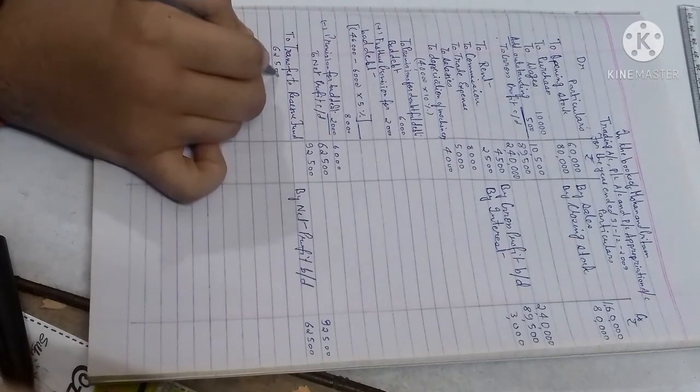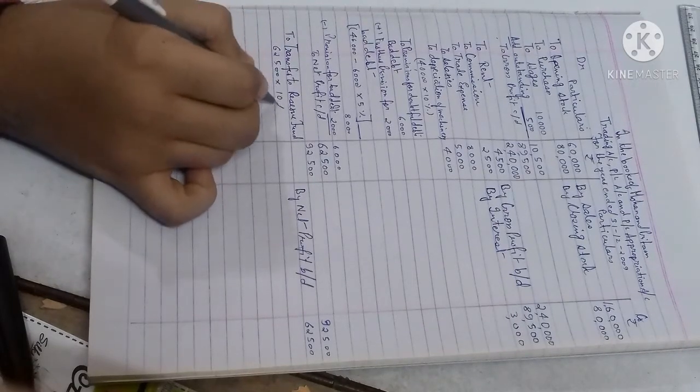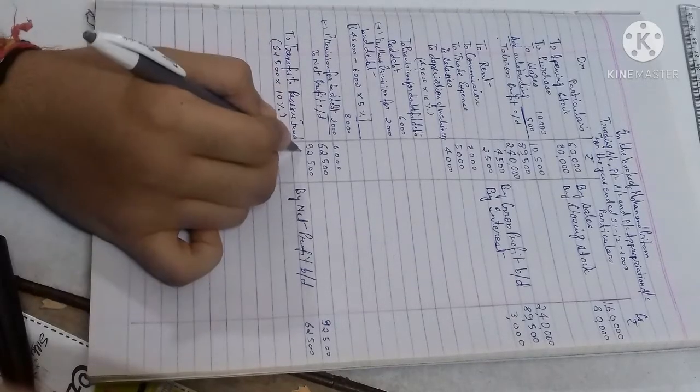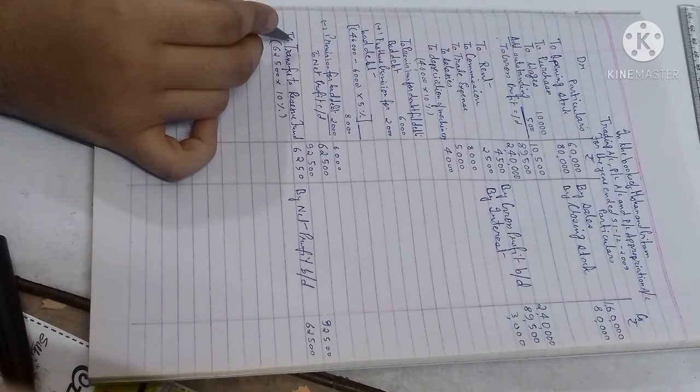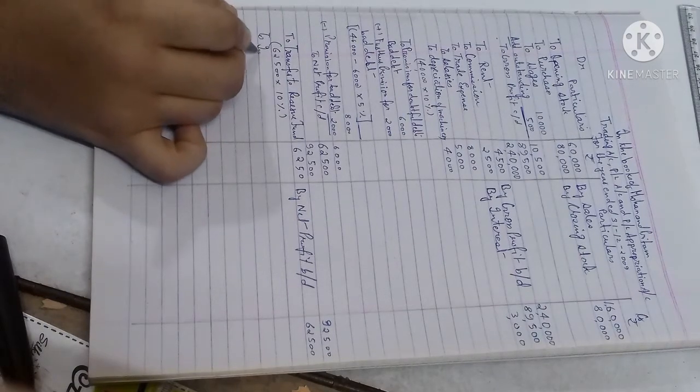62,500 was the net profit. You have to transfer only 10%. That means 6,250. Now, the next part is interest on capital, as usual.